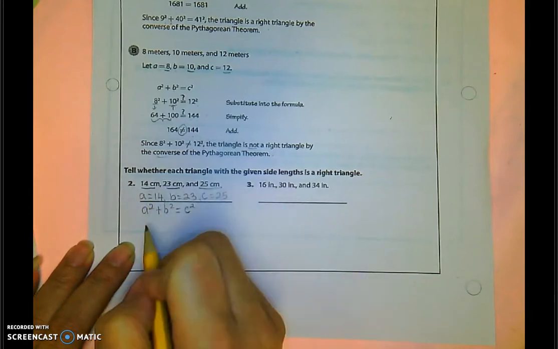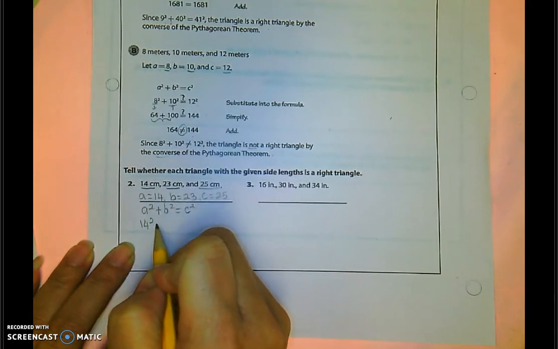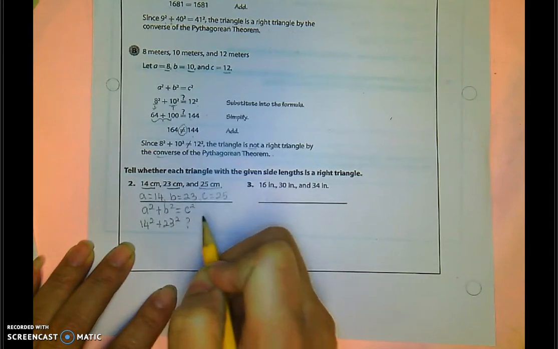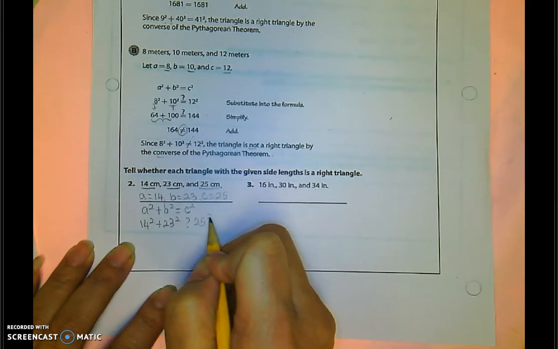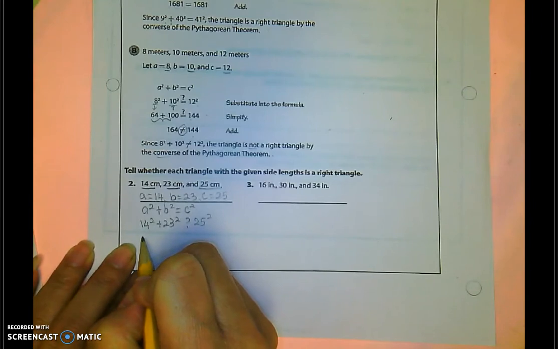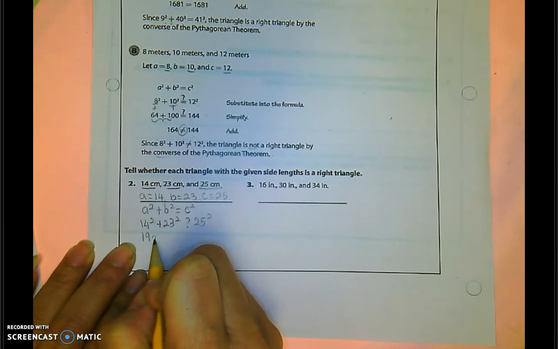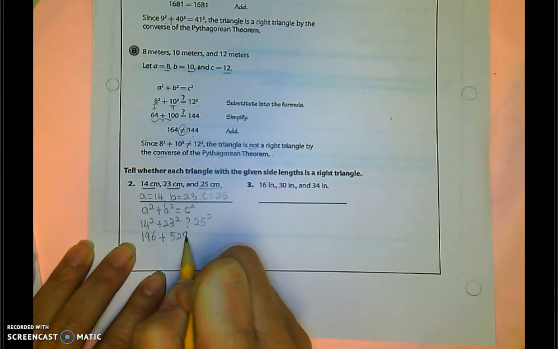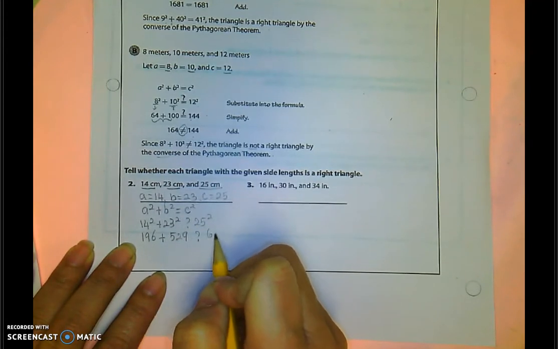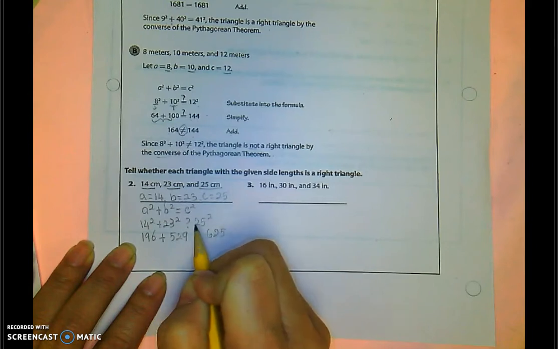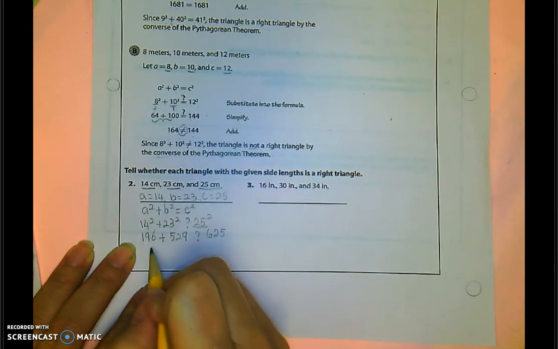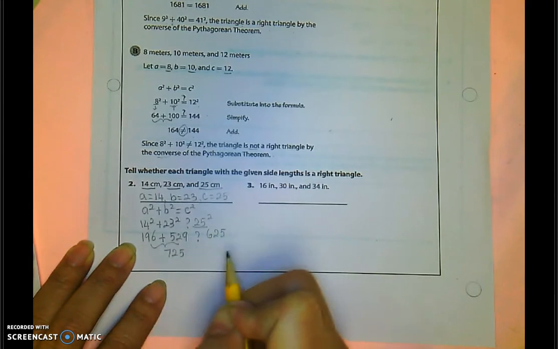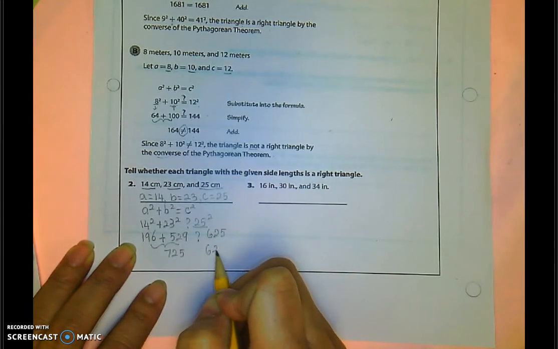Now we substitute in 14 squared plus 23 squared. We don't know if it's equal to 25 squared or not. So 14 squared is 196 plus 529. We put a question mark, equals 625, 25 squared. We add these two together, we got 725, and the right side is 625.